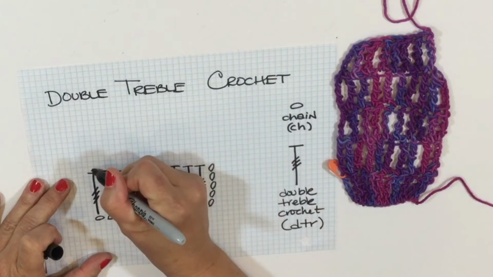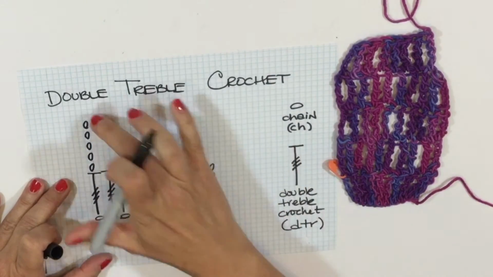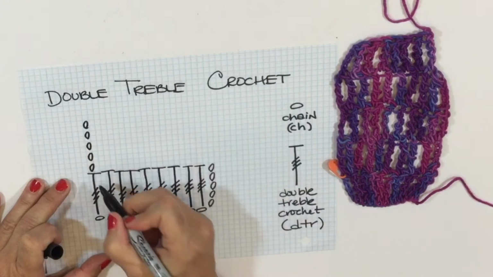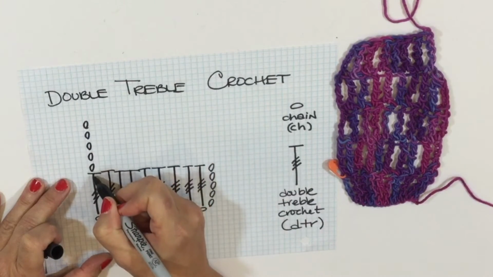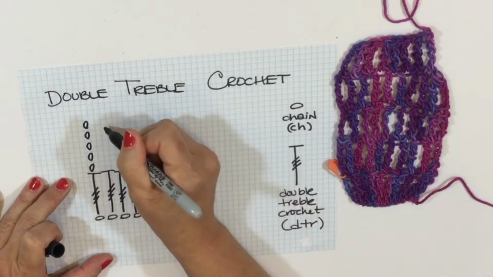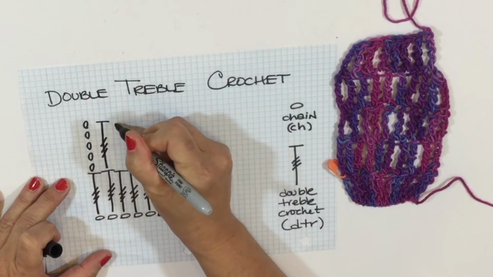What that means is that you're going to chain 5 to reach the height of your stitches, and then you're going to skip this first stitch and not crochet into it because the chain 5 counts as your first stitch of this row. So then you're going to double treble in each stitch across.